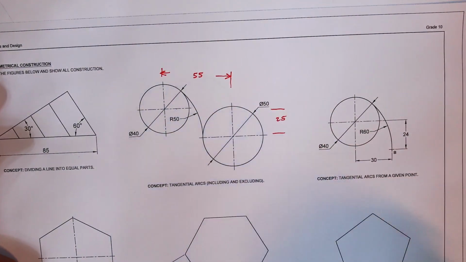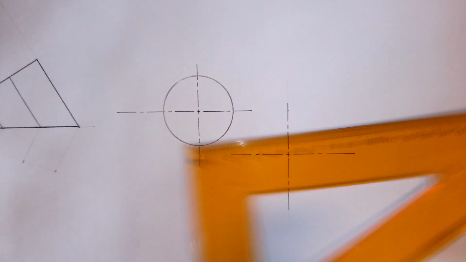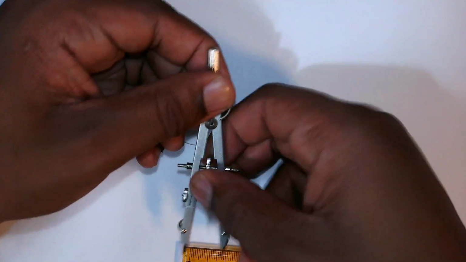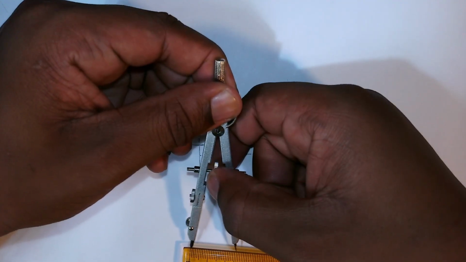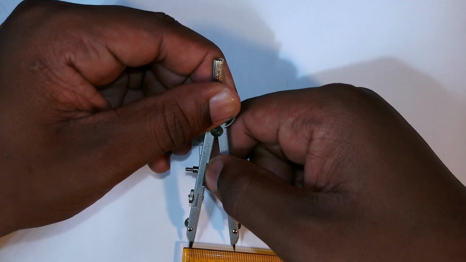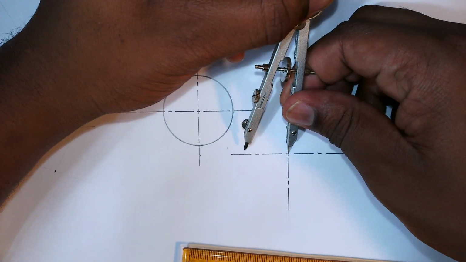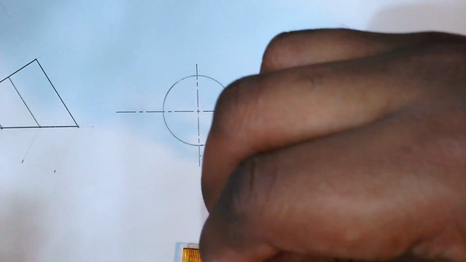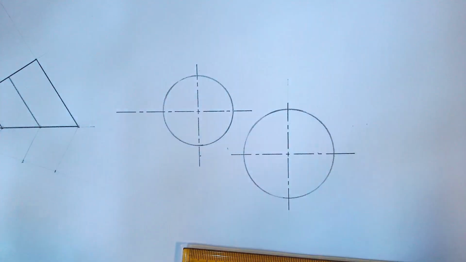I divide that by 2, which is 25. So I'll measure 25 on my compass, just like that, and draw in the circle like that. Now I have the two circles there.